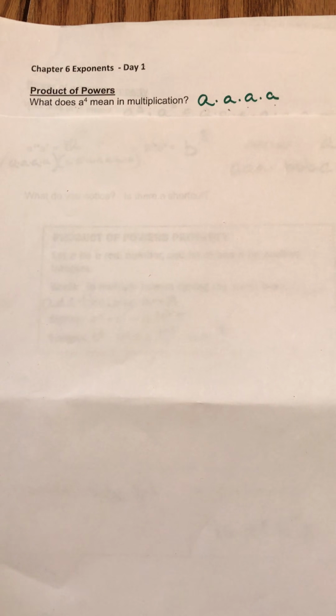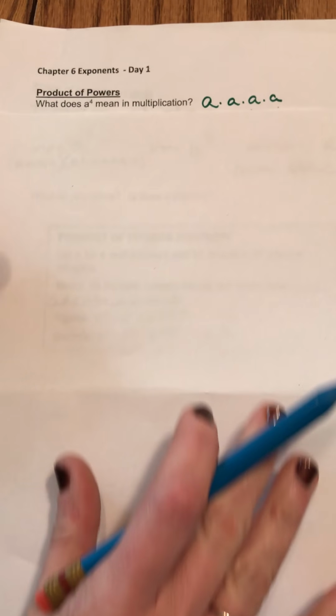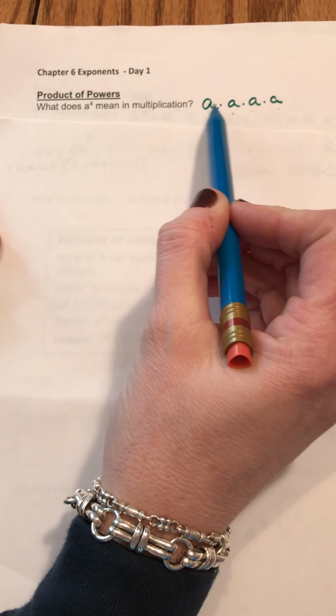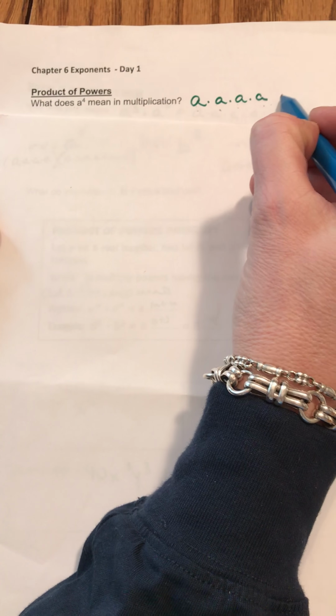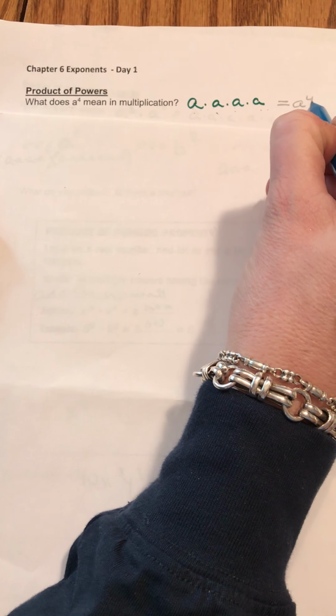Welcome to today's first lesson on exponents. We're going to start with the product of powers property. And the first question is, what does a to the fourth mean in multiplication? So that really means a times a times a times a, which we shorten using exponents and write as a to the fourth.